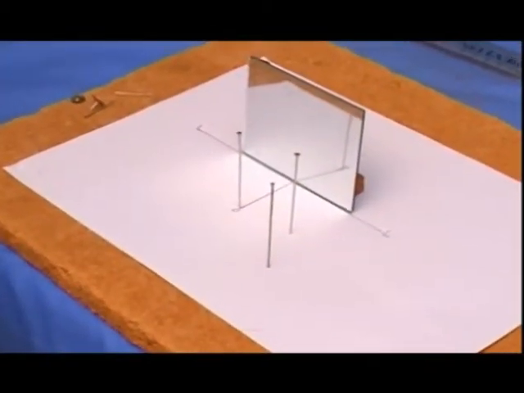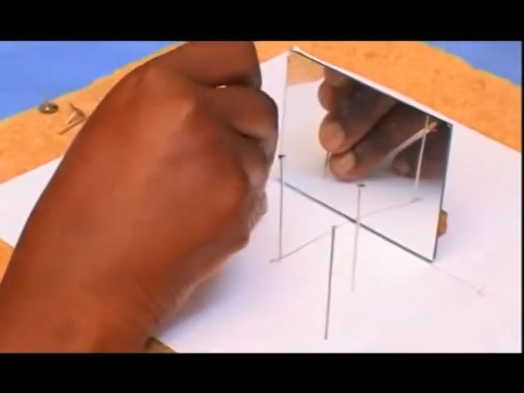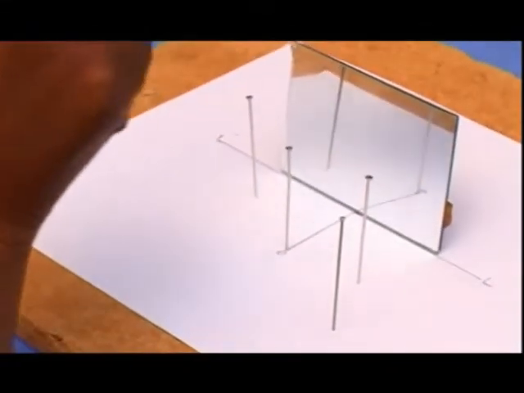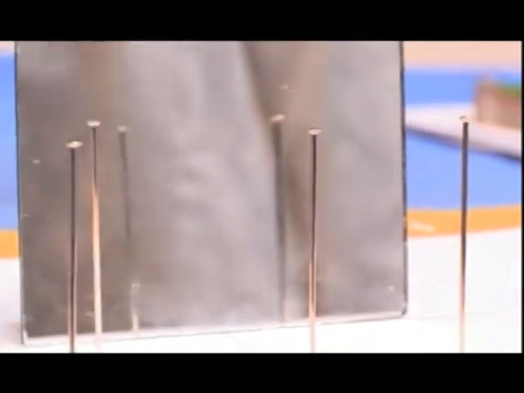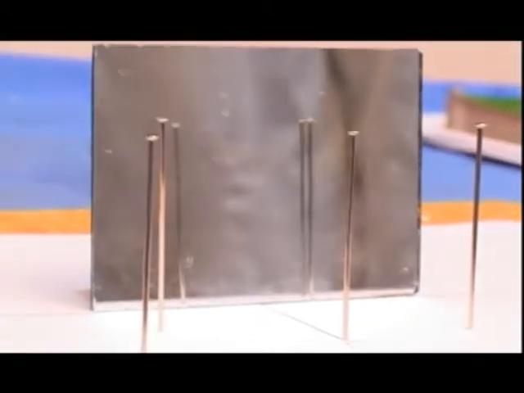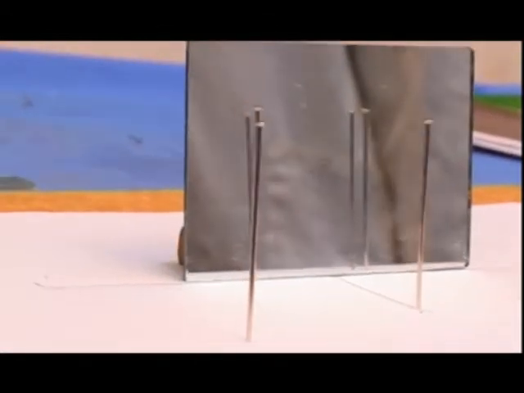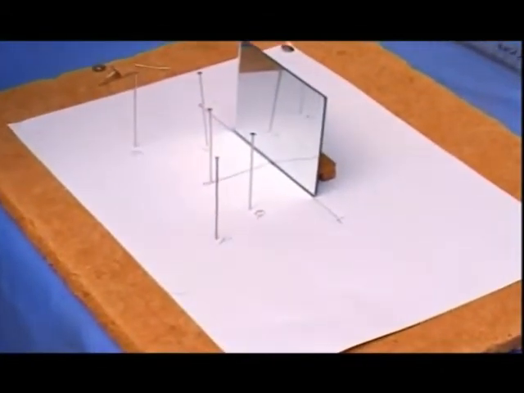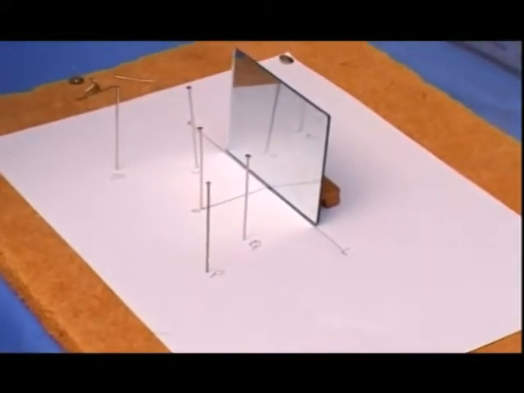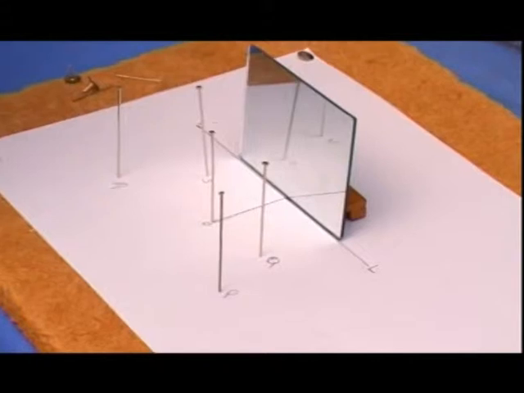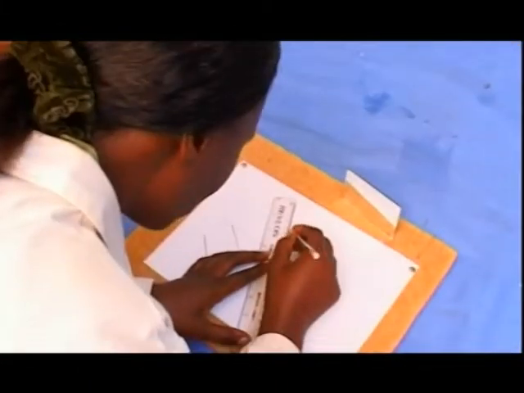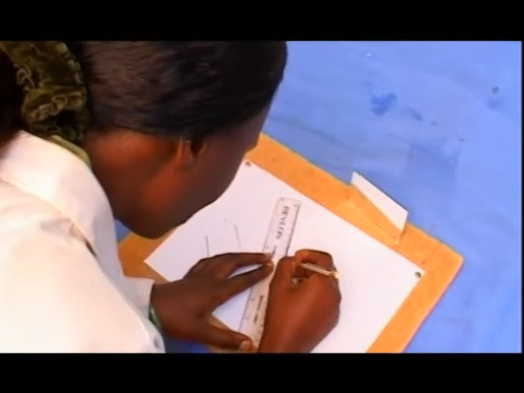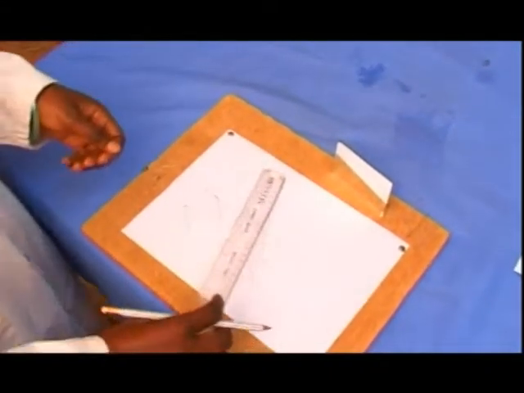Repeat with 2 other pins S and R. Mark the pins' positions and draw a straight line through Q and P and extend it behind the mirror.